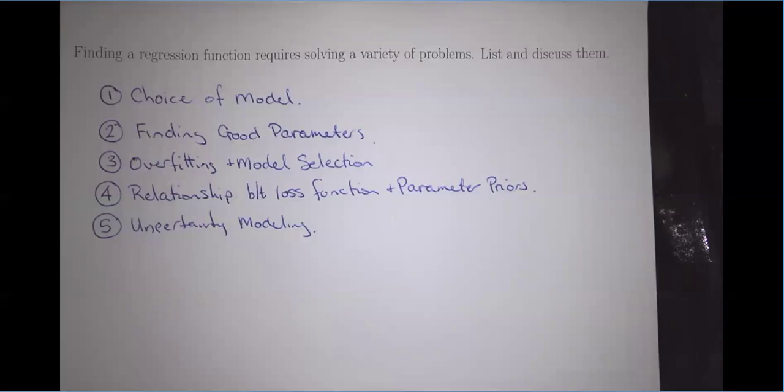And finally, we want to quantify our confidence in our prediction by doing some uncertainty modeling. So as you can see, a regression problem is quite involved. And you really need to discuss each of these ideas before you publish any of your results.